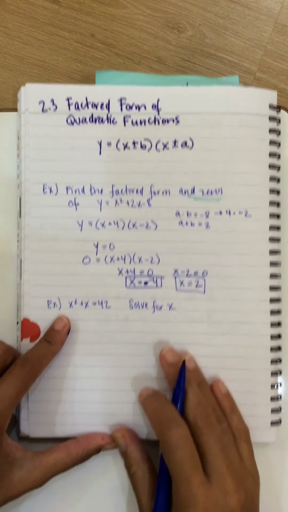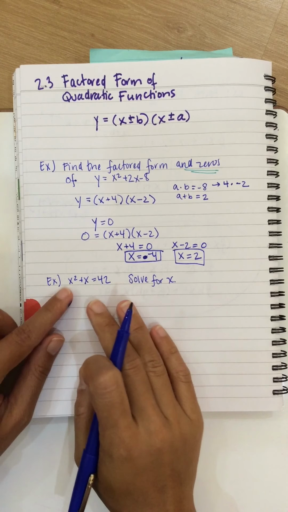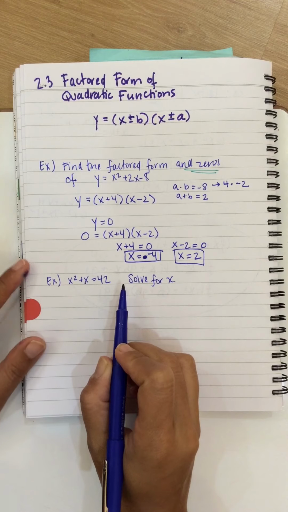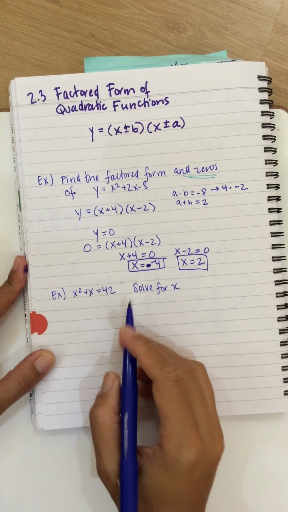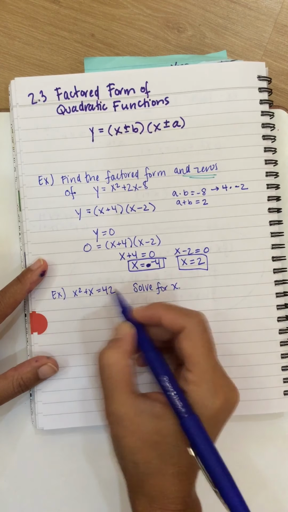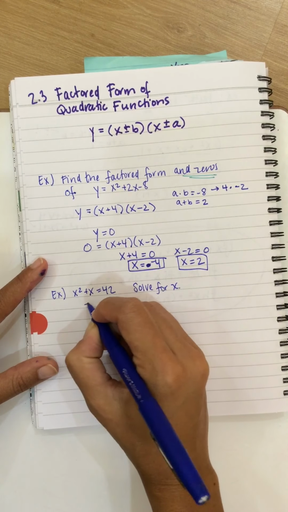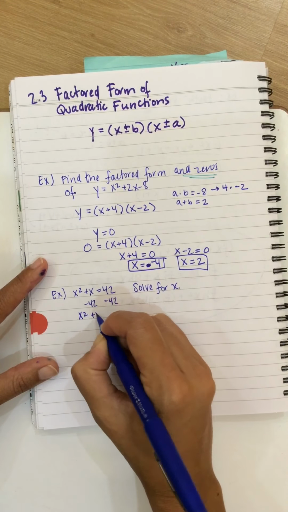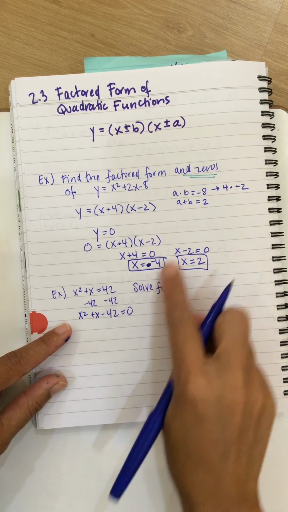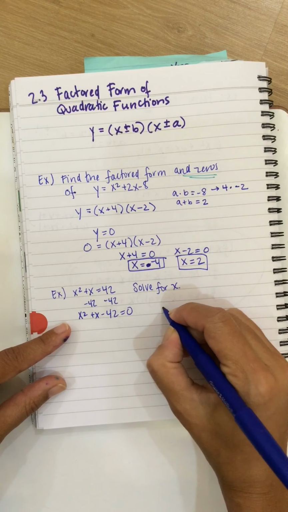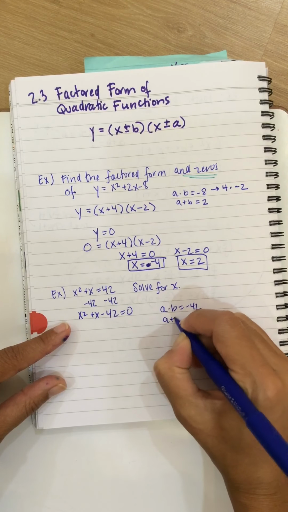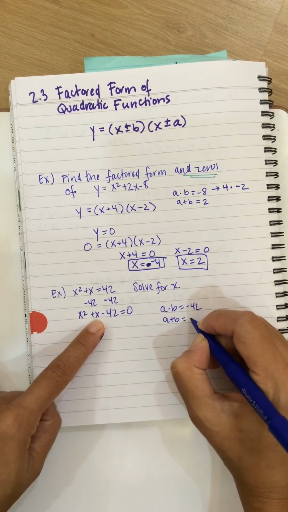Okay, sometimes it'll ask you to solve for x. In this case, it's x squared plus x equals 42. How could we solve for this? Let's get everything on the left side. If I subtract 42, I have x squared plus x minus 42 equals 0. So I am setting myself up exactly like I did here. Now I can solve for x the same way. I know a times b has to be negative 42, and a plus b has to be 1.